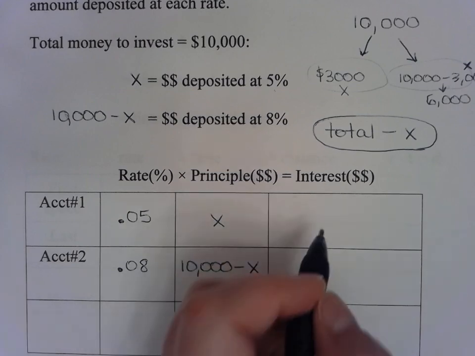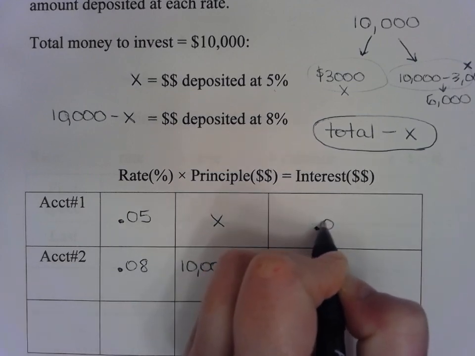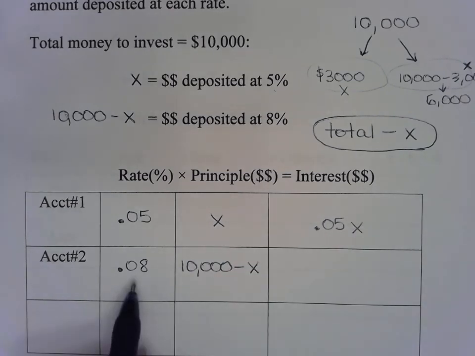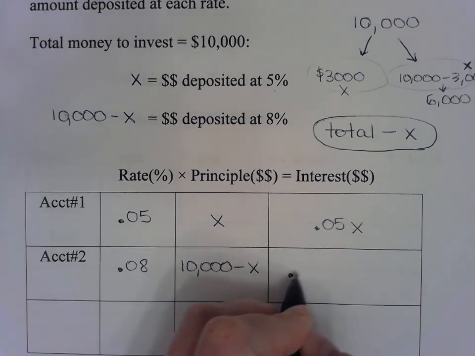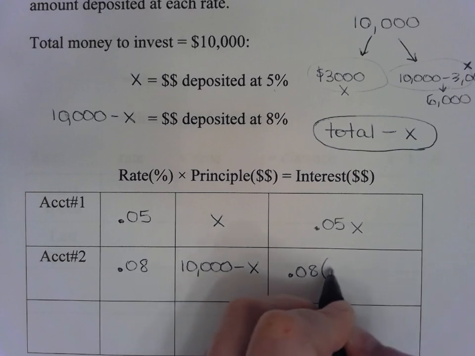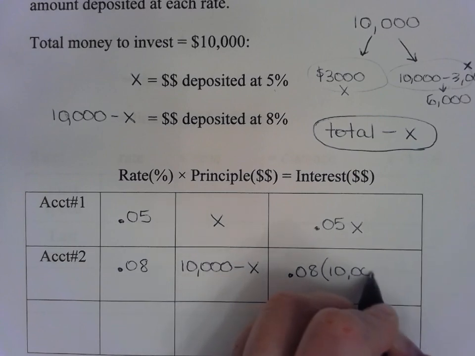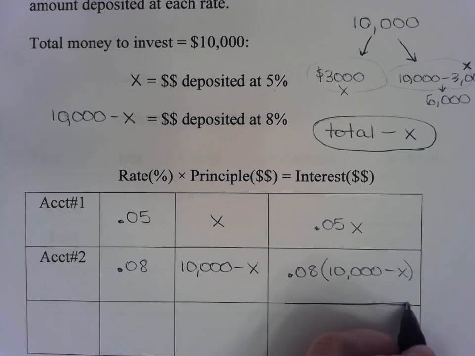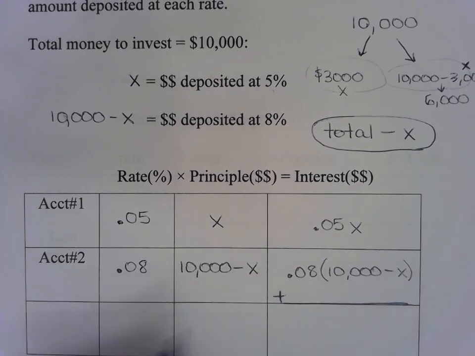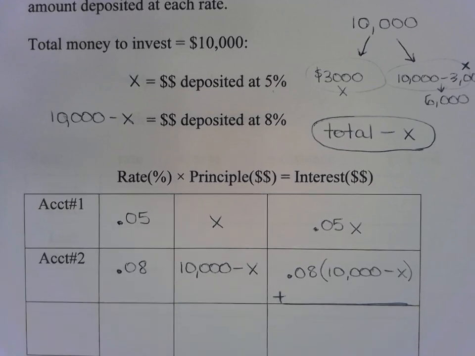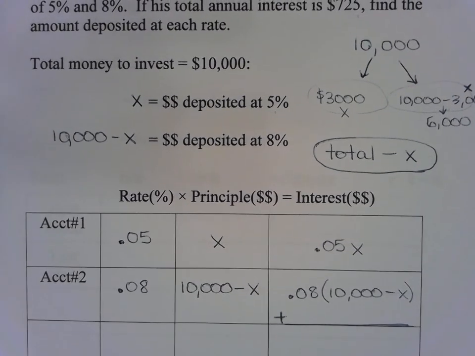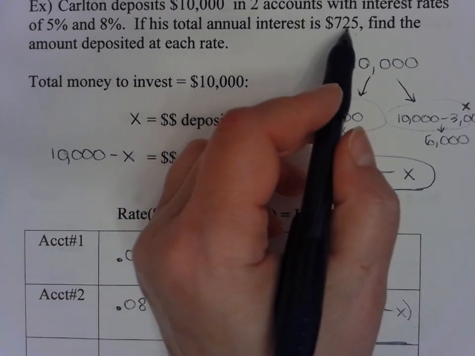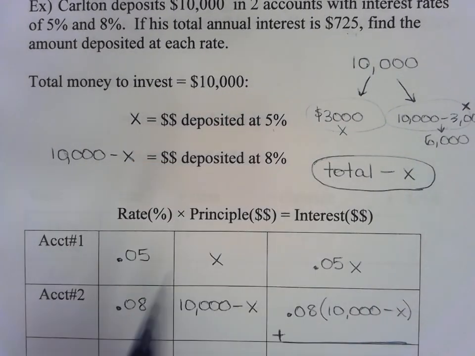Okay, so if I multiply across, the interest I get from the first account is 0.05x. From the second account, it's 0.08 times 10,000 minus x. And then I want to add these up. I'm told in the problem that the total annual interest was this $725.